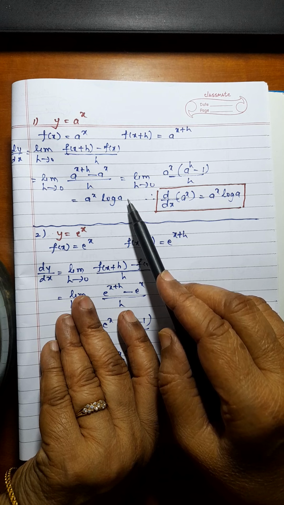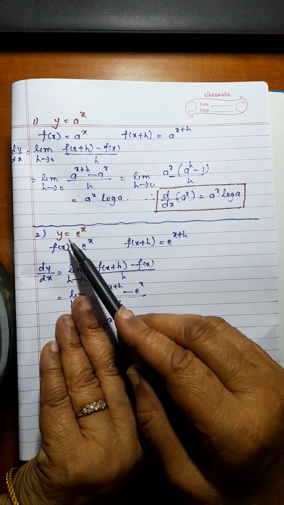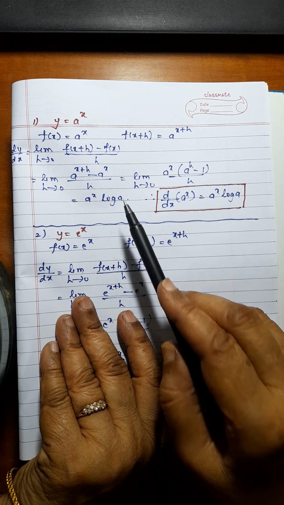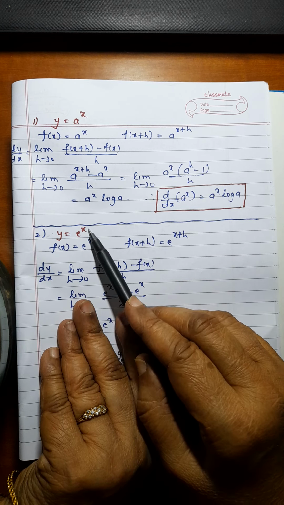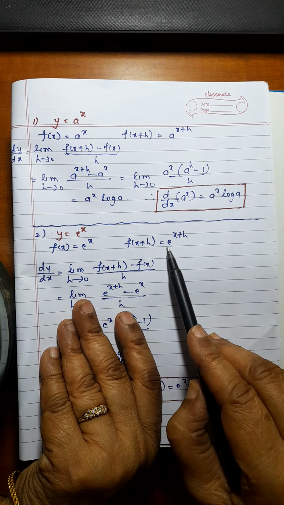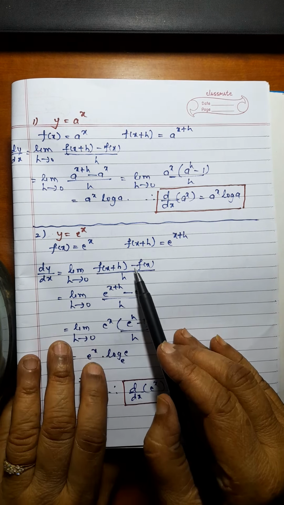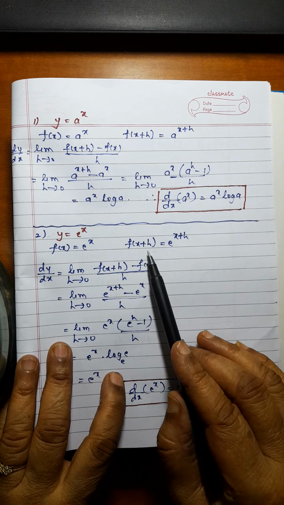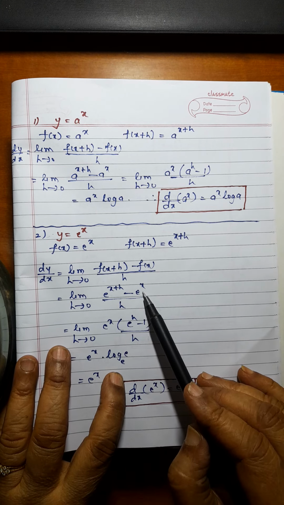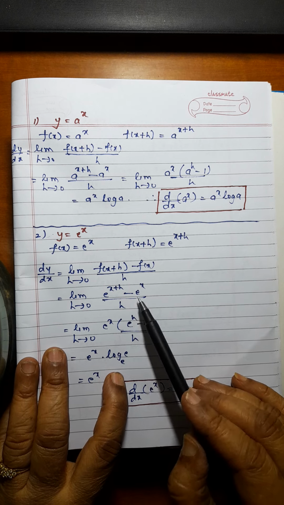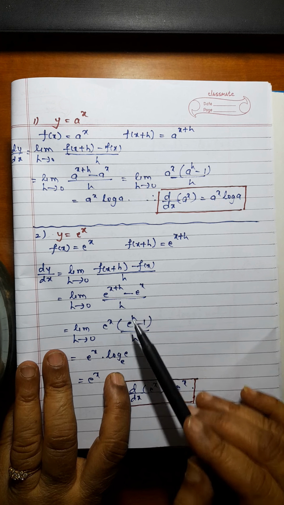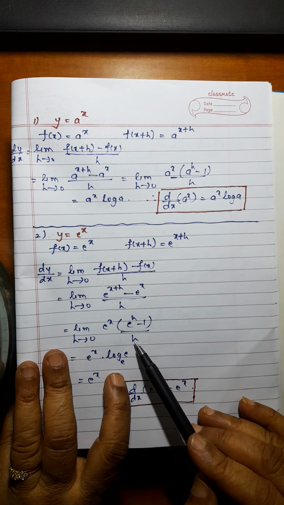This part is from the 12th standard syllabus, because this can be asked for 12th standard by first principle. y is equal to e raised to x, f of x is e raised to x, f of x plus h is e raised to x plus h. Formula for dy by dx: substitute f of x plus h and f of x, divided by h. This is e raised to x into e raised to h. So e raised to x you take common, you will get e raised to h minus 1 upon h.